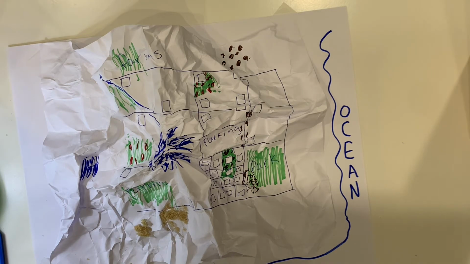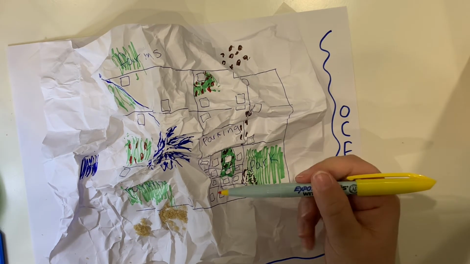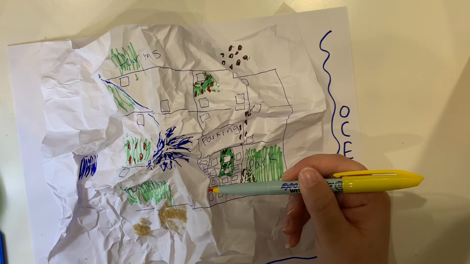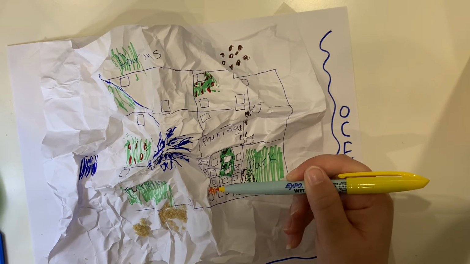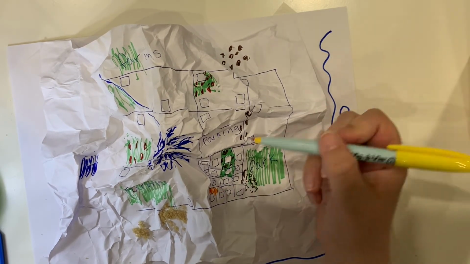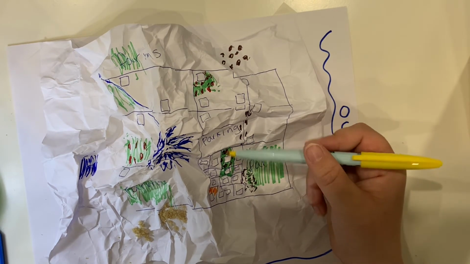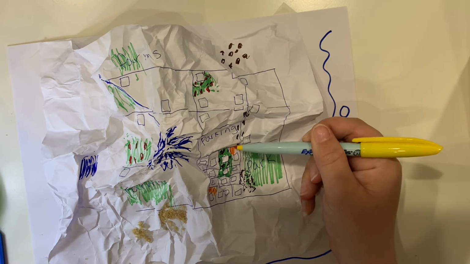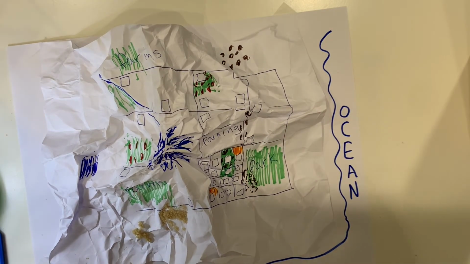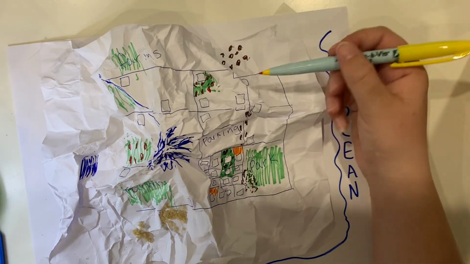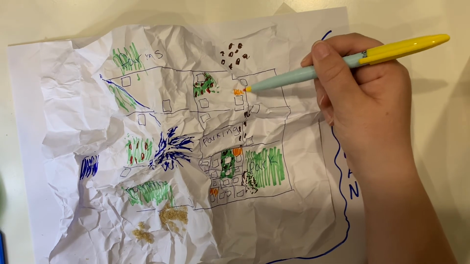And then in a town, there are a lot of cars. And so when people wash their cars, soap is left behind. So I'm gonna add some yellow soap. Maybe this person didn't use a car wash. Car washes, they actually treat their soapy water. But we're gonna add some yellow for soap.